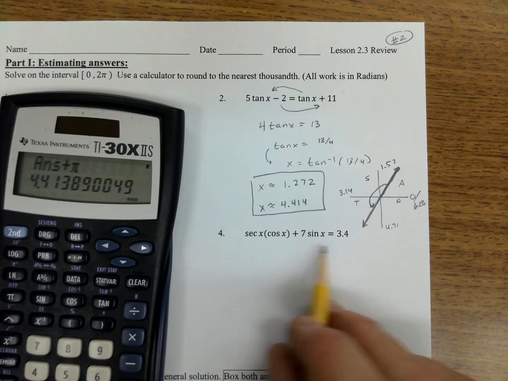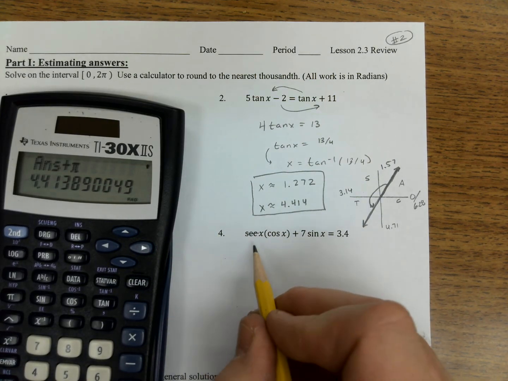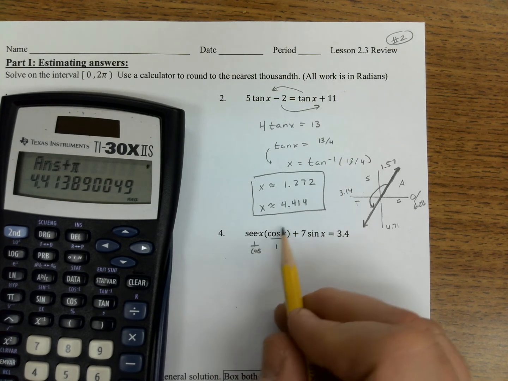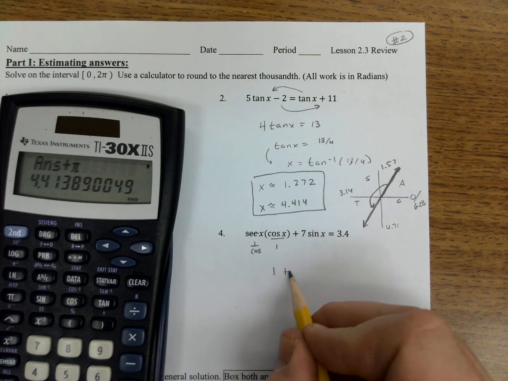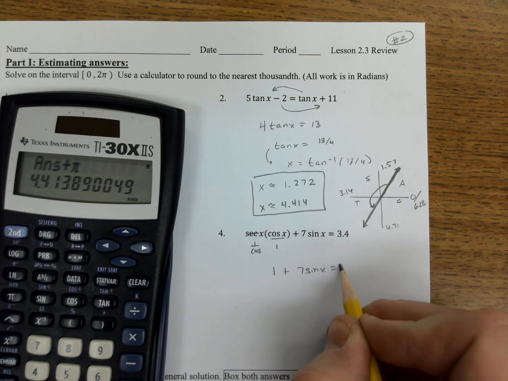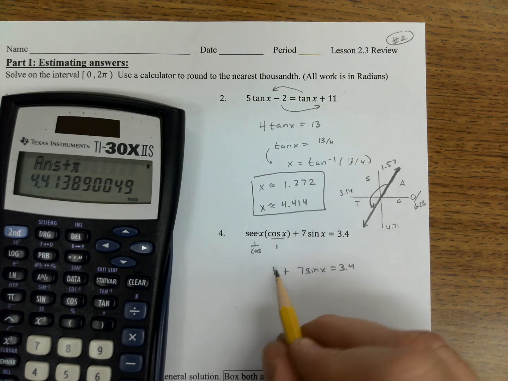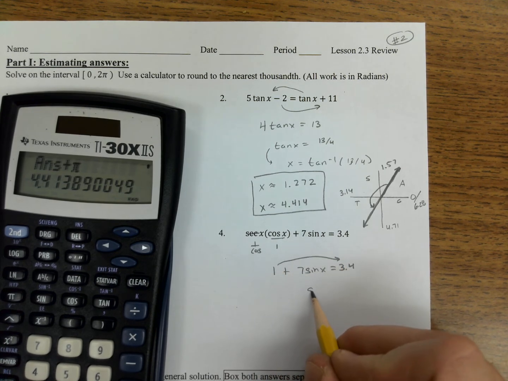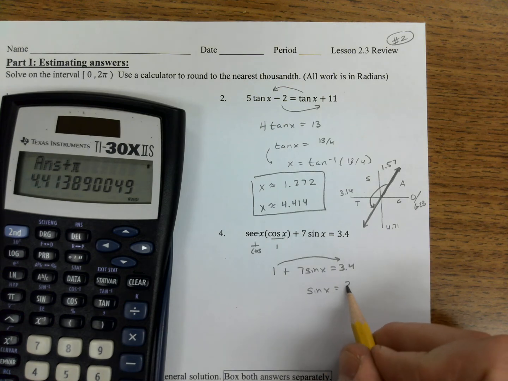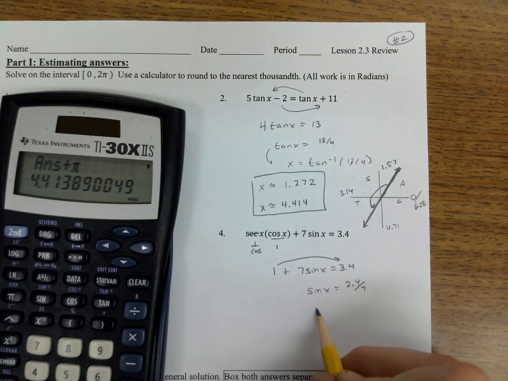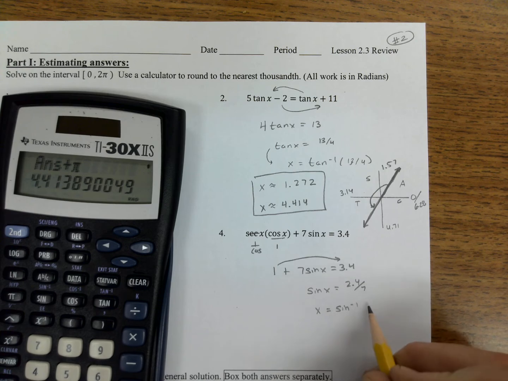All right, number 4. Let's solve this one. Well, secant is 1 over cosine. And 1 over cosine times cosine, well, hey, that's the reciprocal, so that's just 1. Plus 7 sine x is 3.4. Let's go ahead and subtract that over here and divide by 7. So sine of x would equal 2.4 divided by 7. I'm just going to leave this as a fraction. It has the decimal, but my calculator will do that. And again, I take the inverse sine, so it's inverse sine of 2.4 over 7.